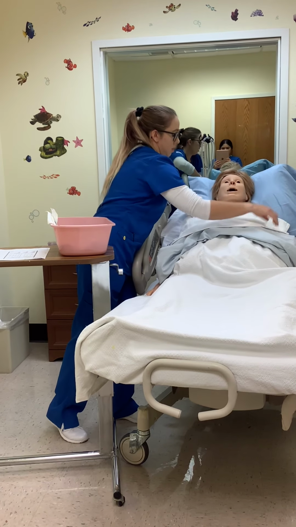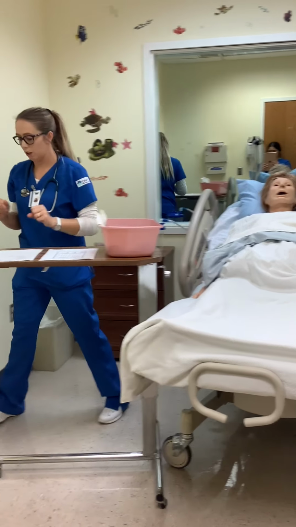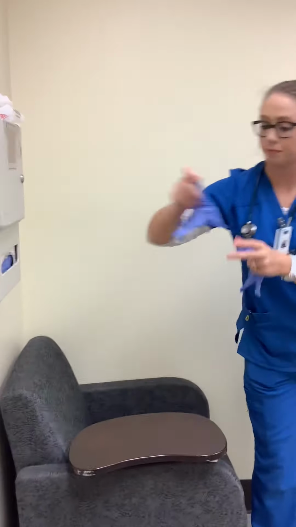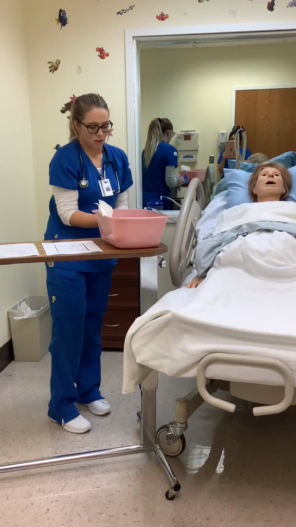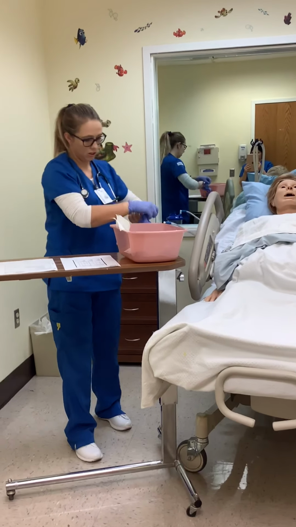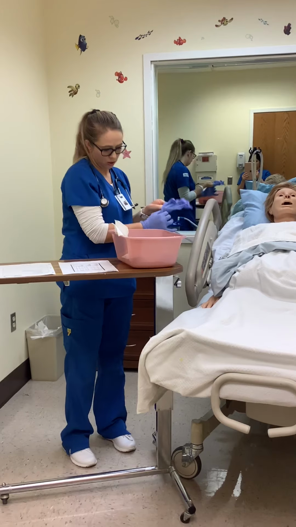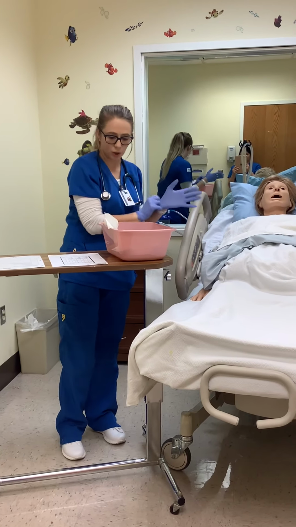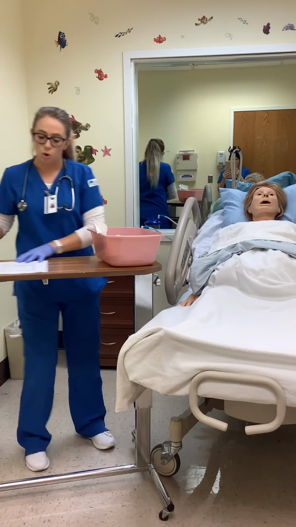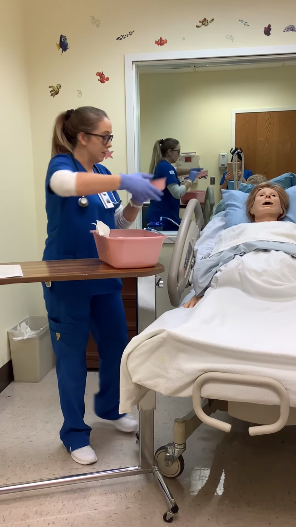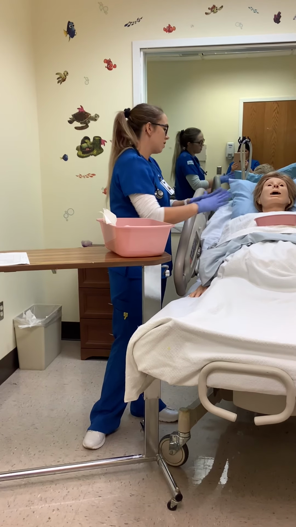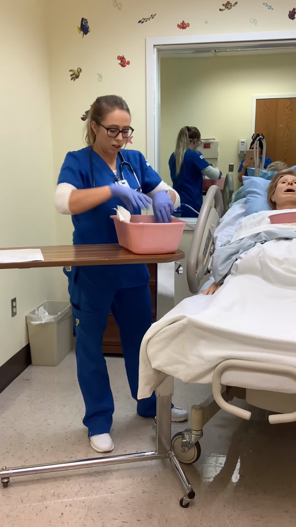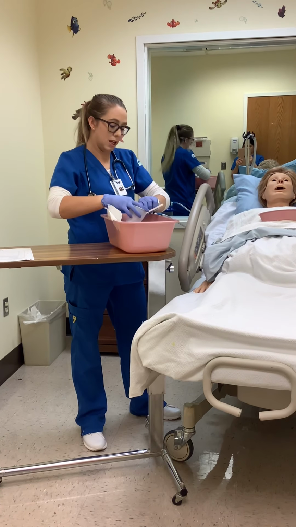Perfect. Now after that, I will don gloves. So just a couple of things here, Shirley. I'm going to have you hold on to this kidney basin here. This is just in case you experience some gag reflex. It's just a precaution. It is a little uncomfortable, but it'll only take a minute.